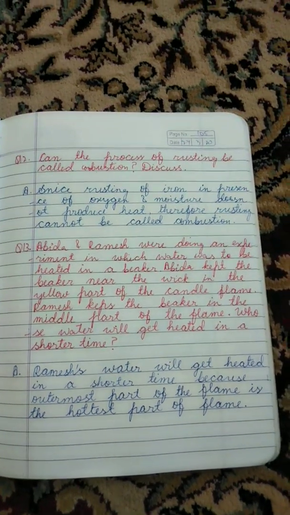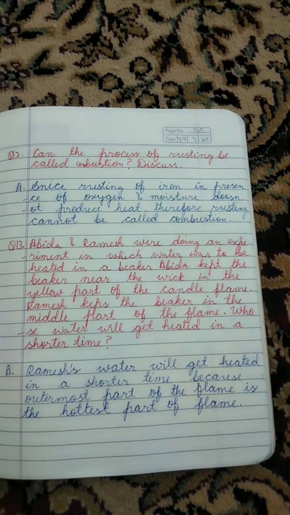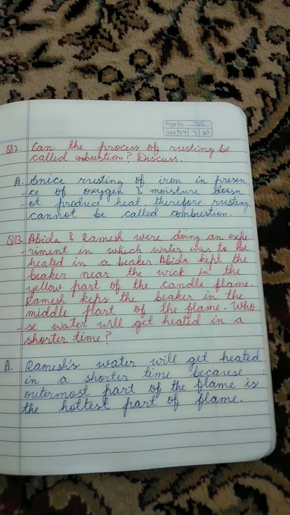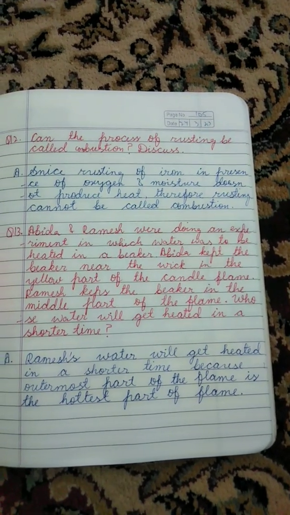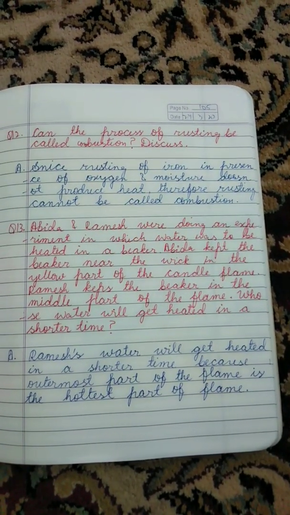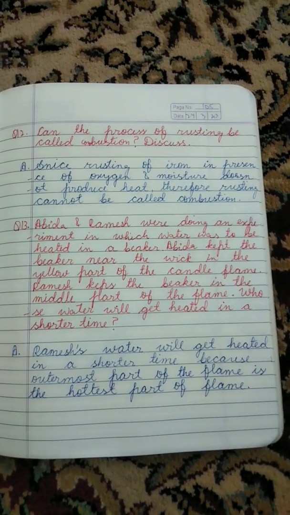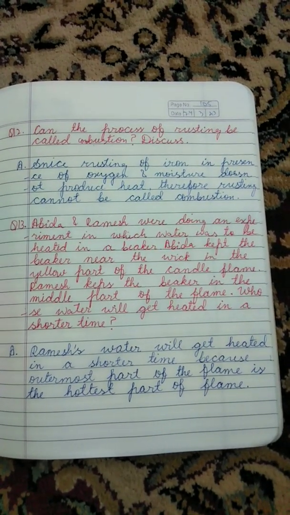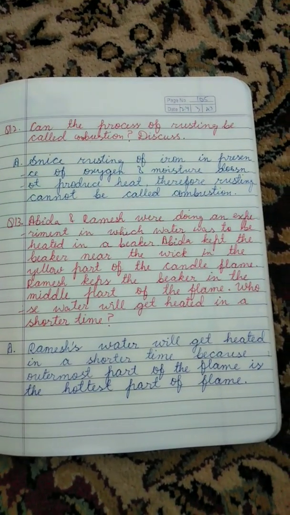Question number 13. Abida and Ramesh were doing an experiment in which water was to be heated in a beaker. Abida kept the beaker near the wick in the yellow part of the candle flame. Ramesh keeps the beaker in the middle part of the flame. Whose water will get heated in a shorter time? Answer. Ramesh's water will get heated in a shorter time because outermost part of the flame is the hottest part of flame.